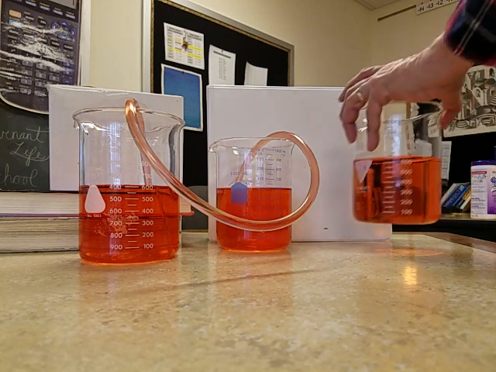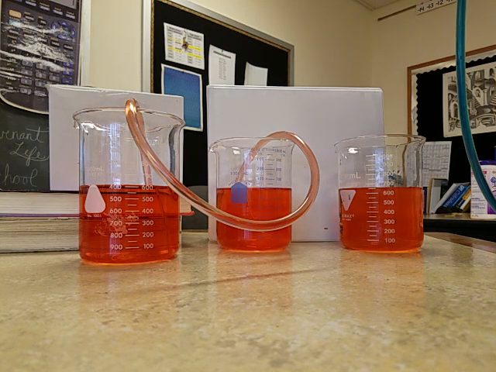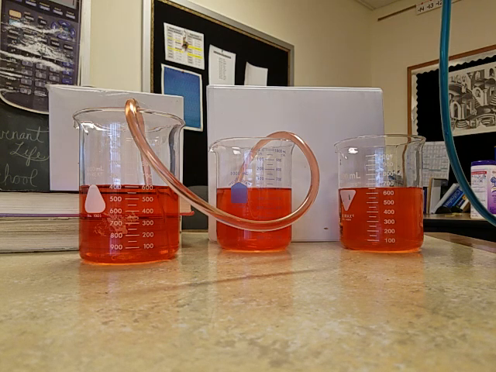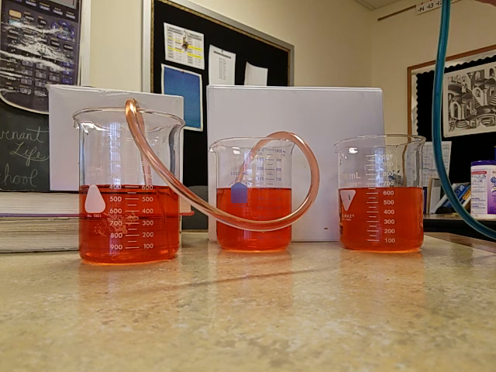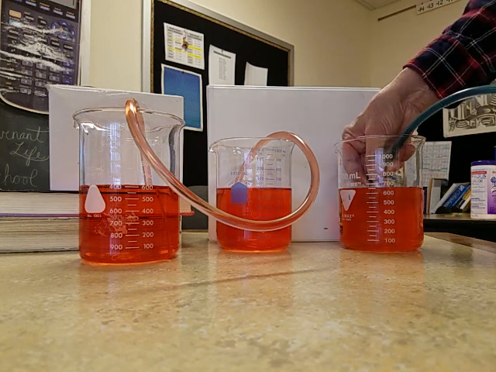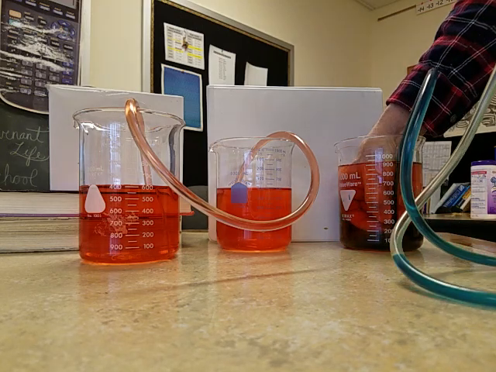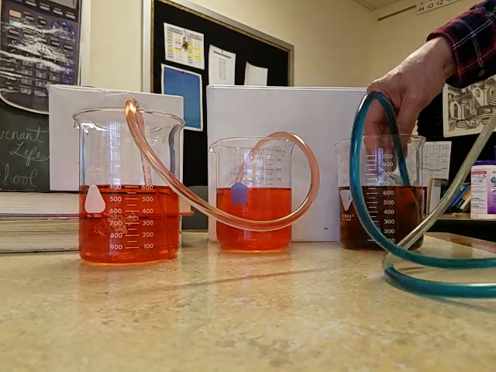I now add a third beaker, which is also filled to the same level as the other two, to the best of my ability. I'm now going to put my thumb over one side. You can't see me right now, but that's all right. Okay, I'm going to stick this down into the new beaker. Whoop! Oh, that was a failure.